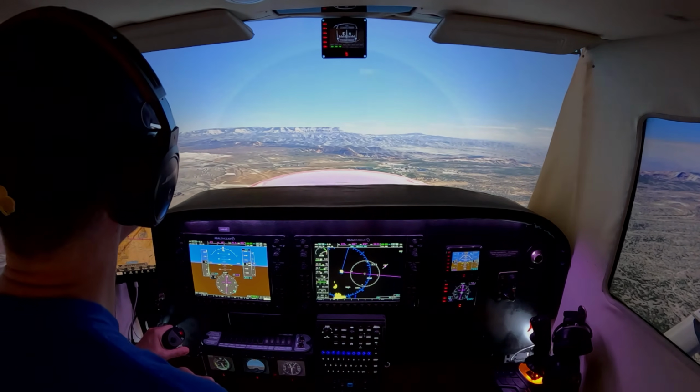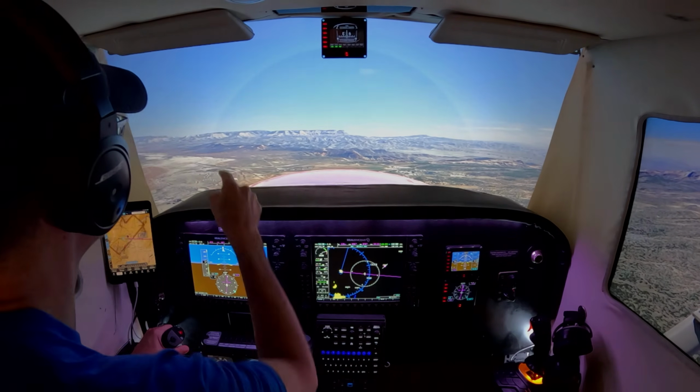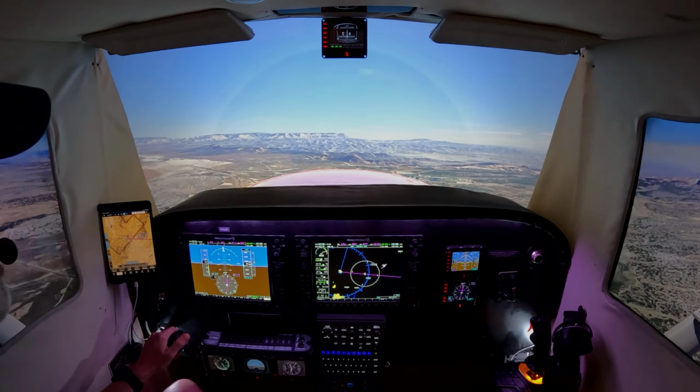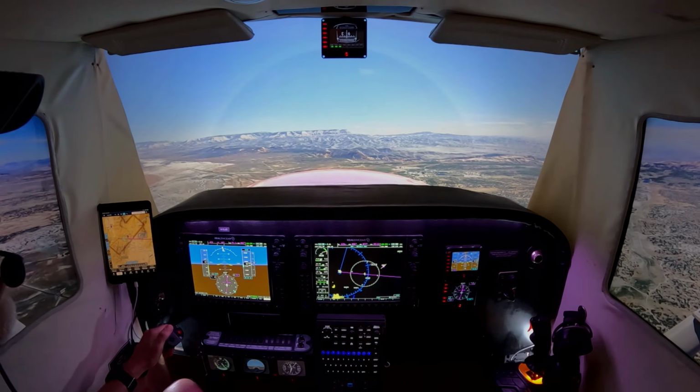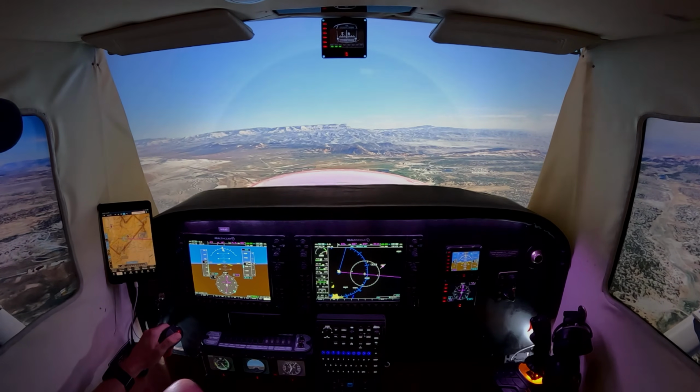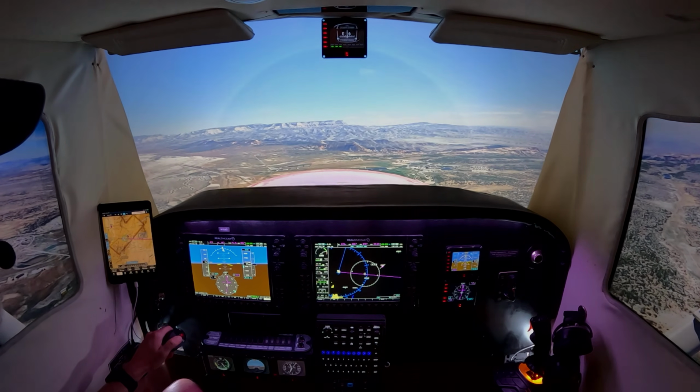Yep, so there's Bryce Canyon Airport right down there. I think I designed that one too. I got into a phase where I decided I wanted to design a whole bunch of Utah airports for X-Plane.